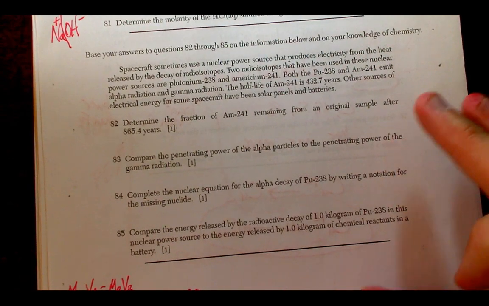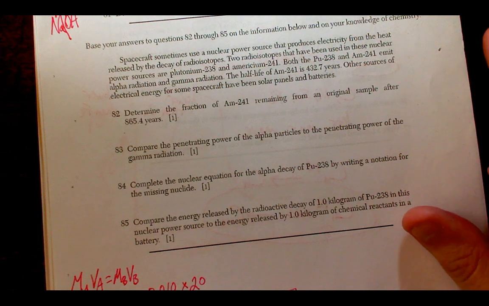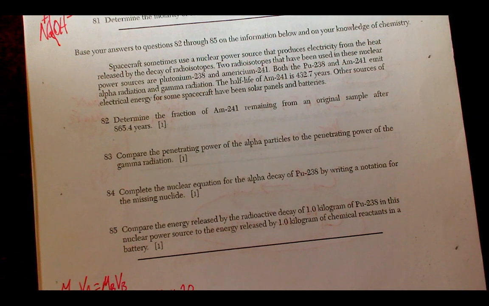So last 5 questions of the test, you actually have to do a little bit of math. Not terrible. All right, last 4 questions. Spacecraft sometimes use a nuclear power source that produces electricity from the heat released by the decay of radioisotopes, like we just did nuclear a week or 2 ago. 2 radioisotopes that have been used in these nuclear power sources are plutonium-238 and americium-241. Both the Pu-238 and Am-241 emit alpha radiation and gamma radiation. The half-life of the americium, Am-241, is 432.7 years. Other sources of electrical energy for some spacecraft have been solar panels and batteries.